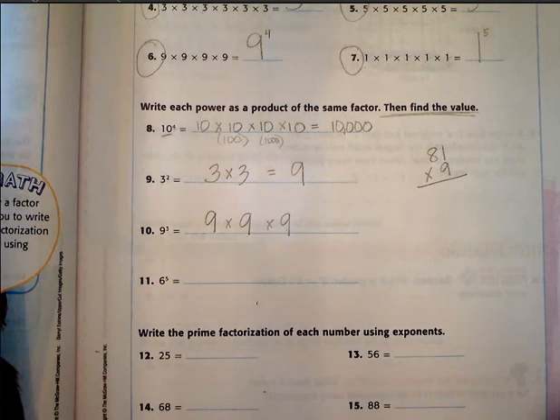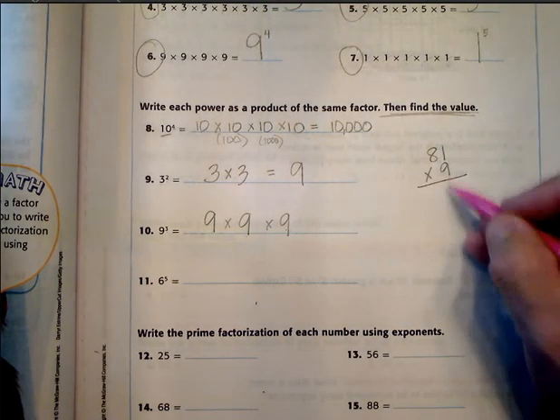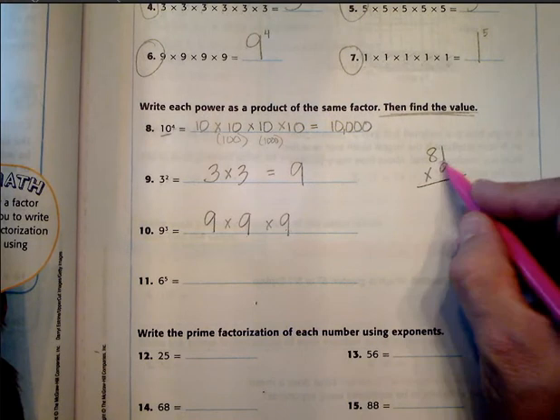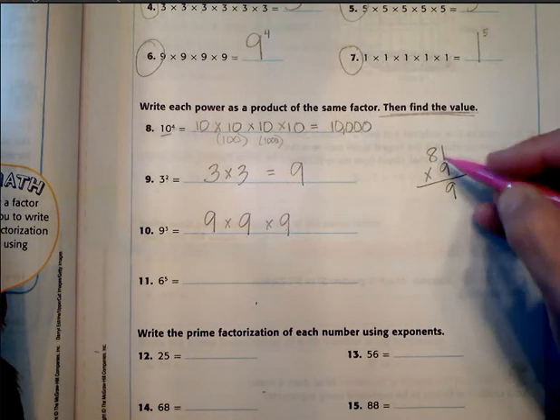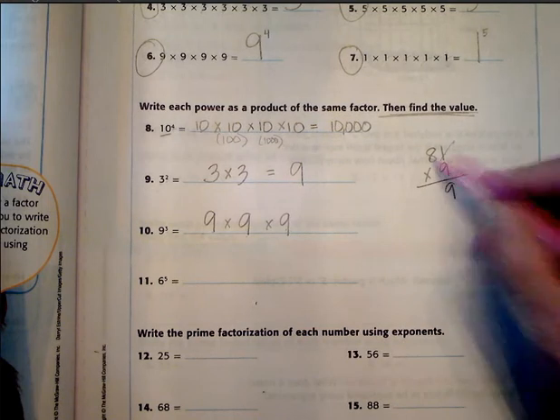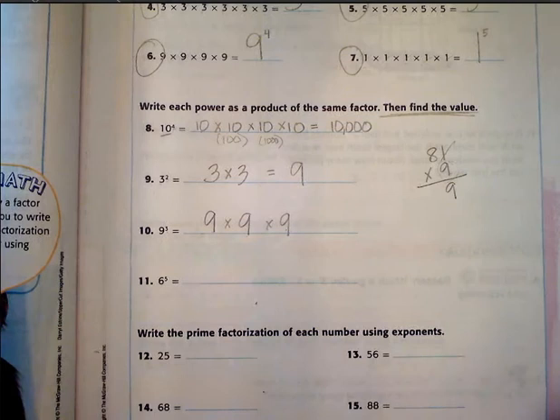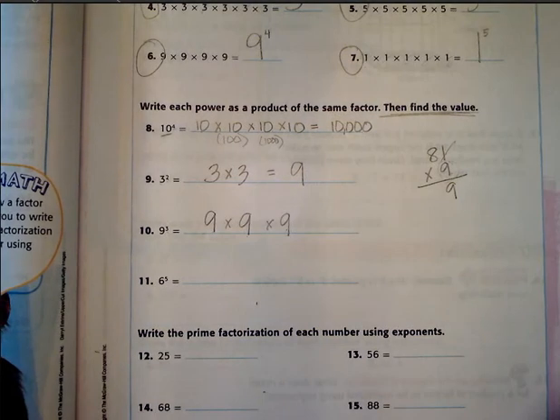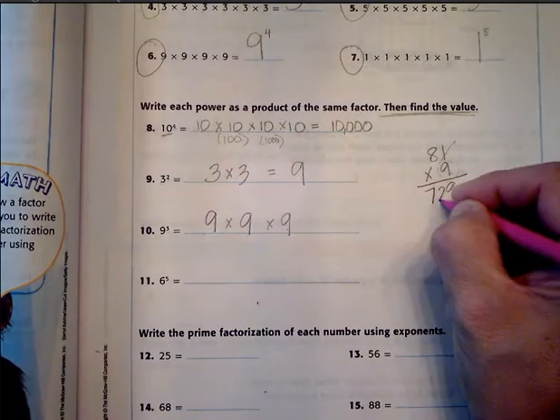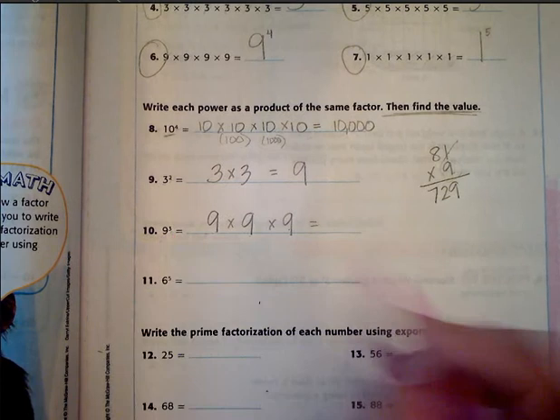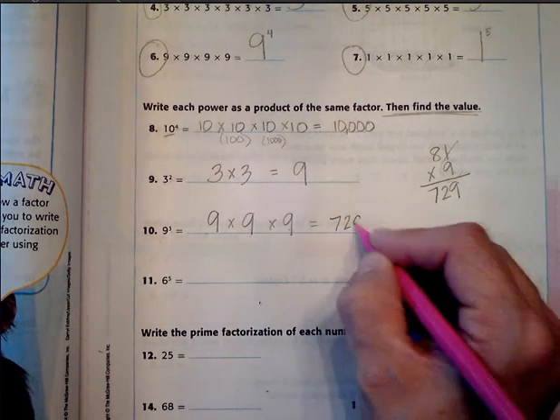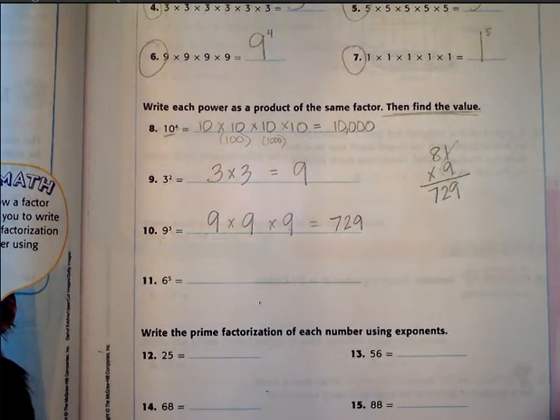Remember, when I'm doing multiplication, I write it out with the 2 numbers on top of each other, and then I start in the ones and I multiply. So 9 times 1 is 9. Then I'm done with that. 9 times 8. 9 times 8, if everybody remembers, is 72. So my answer here, 9 cubed, or 9 to the 3rd power, is 729. That's a big number too.